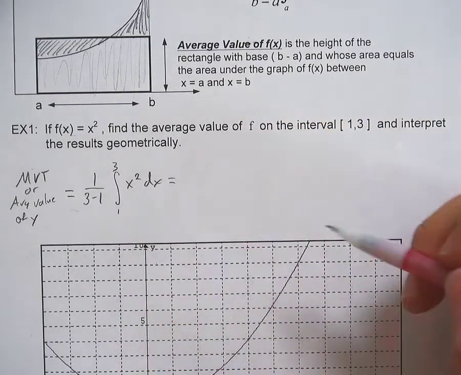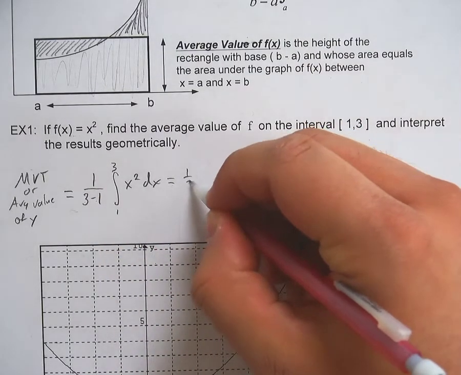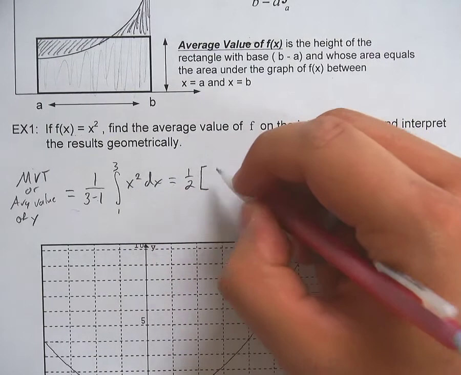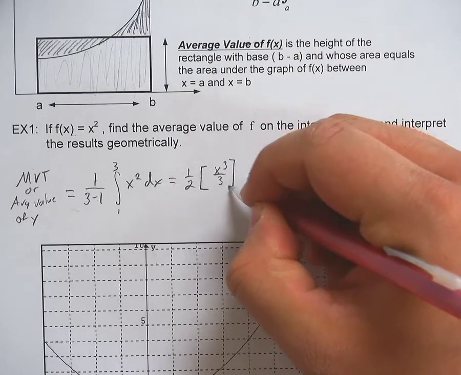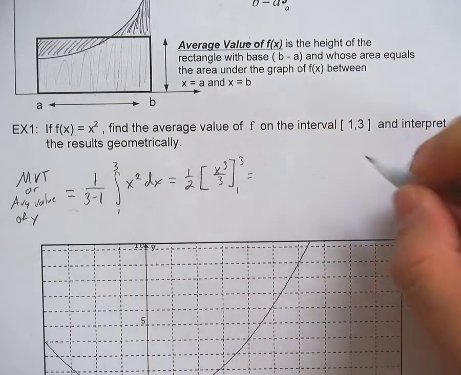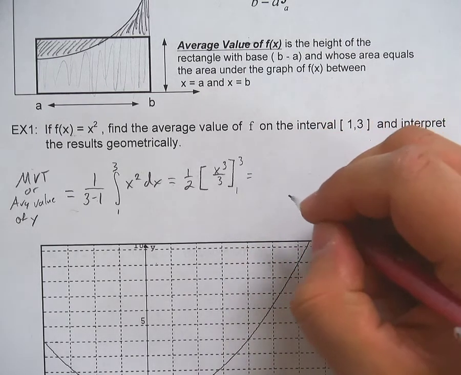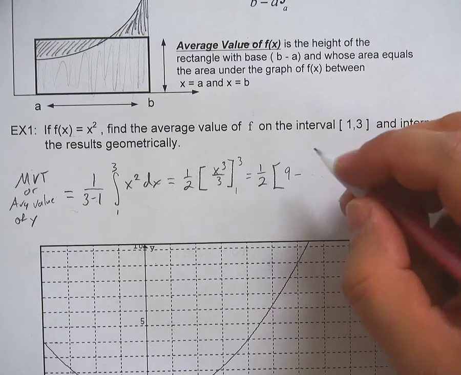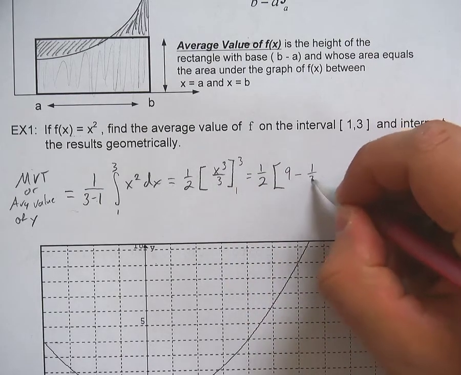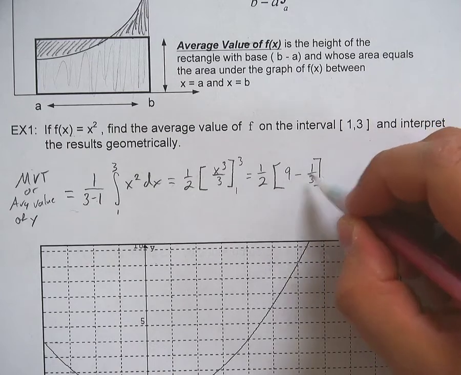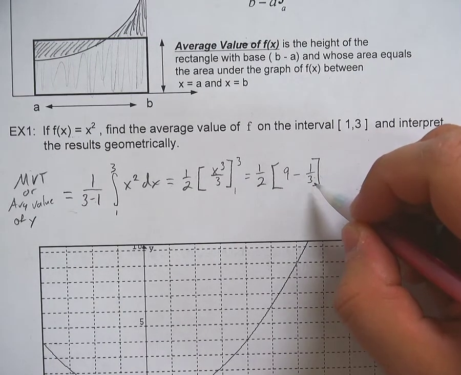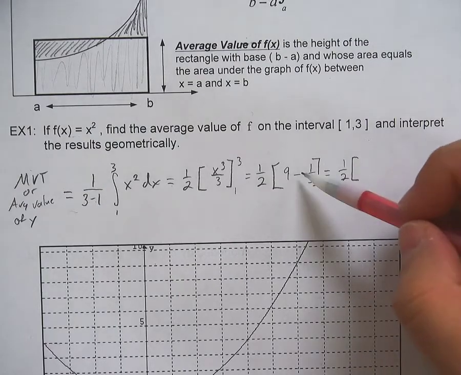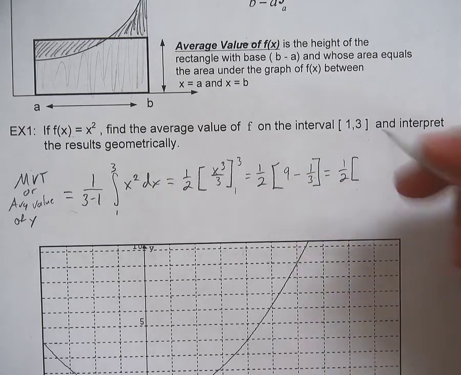Let's see what that's going to be. 3 minus 1 is 2, so this is 1/2 times the integral. And let's integrate this thing. This will be x cubed over 3, evaluated from 1 to 3. Right? So that's going to be 1/2, and you've got 9 minus 1/3. That's f of b minus f of a. Remember, plug 3 in, you get 9. Plug 1 in, you get a third. That's going to be 1/2, and convert that to thirds. That'll be 27 over 3 minus 1 over 3, so 26 over 3.